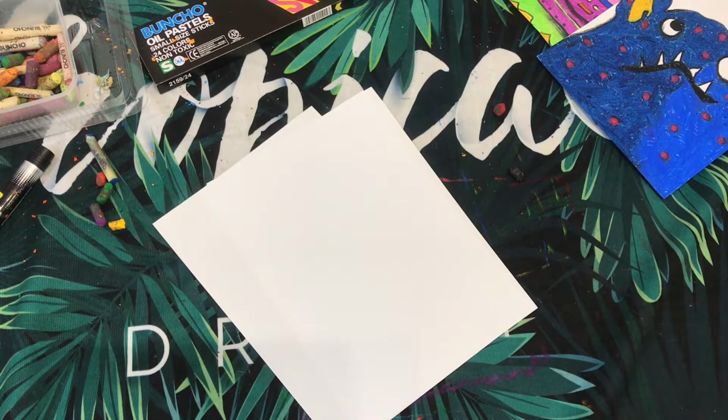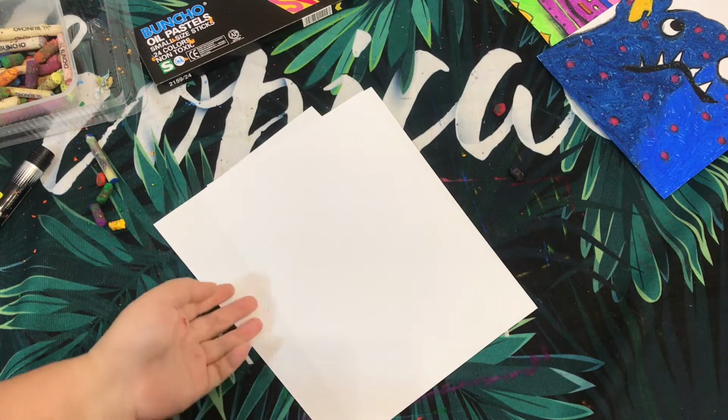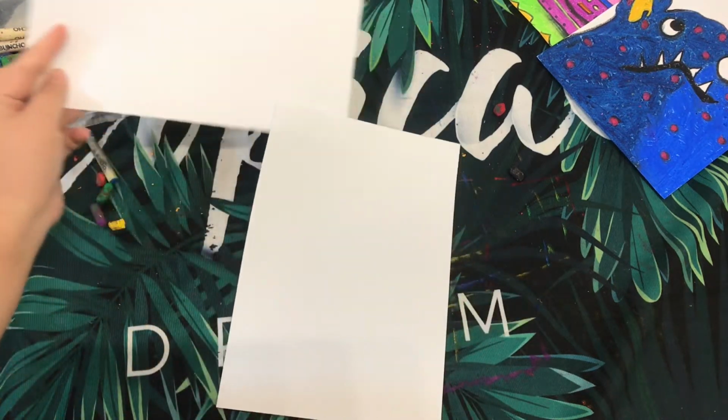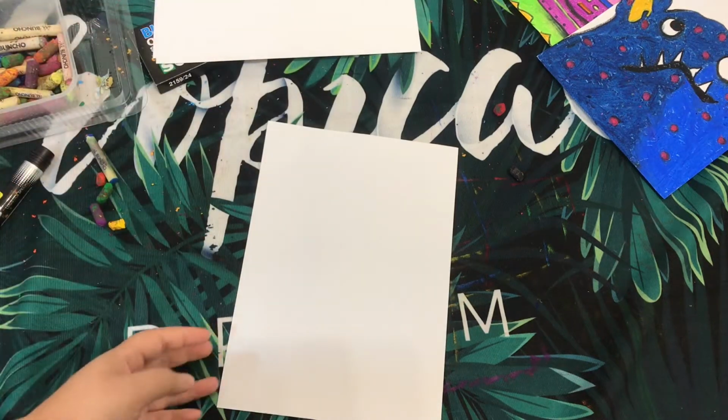Hi Standard 2, today I'm going to show you how to use shadow and highlight in your artwork. We are going to start with something simple today, which is a fruit, an apple.